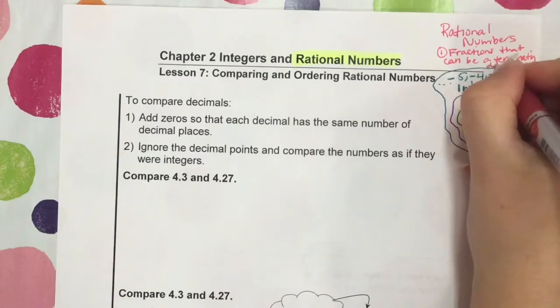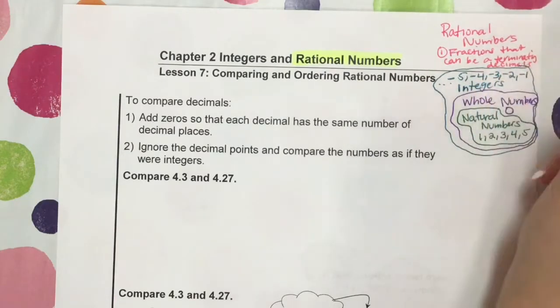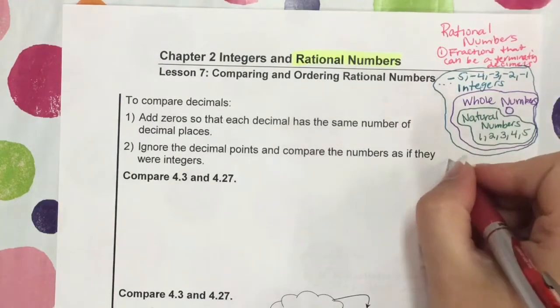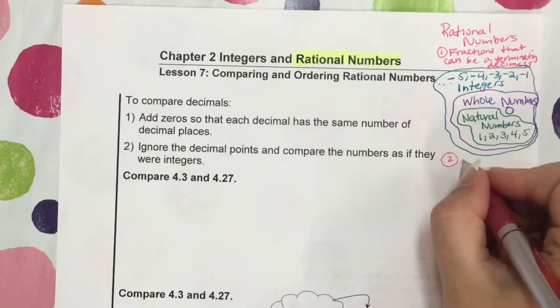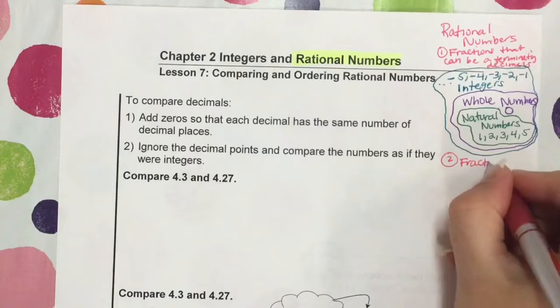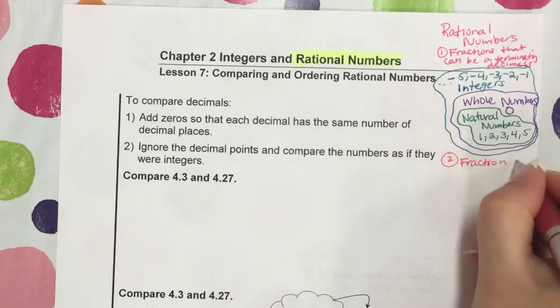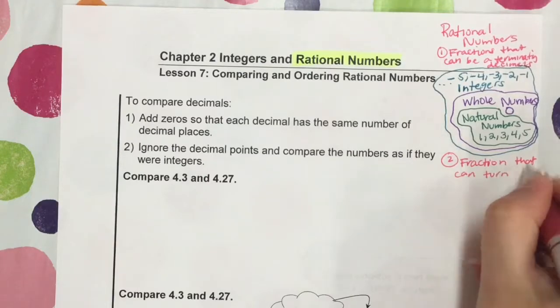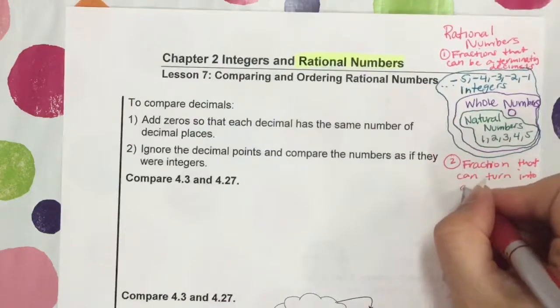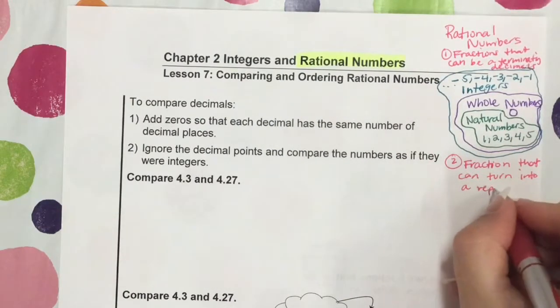I'm running out of room. Decimal, like what we talked about last time. Or the second type of rational number is a fraction that can turn into a repeating decimal.